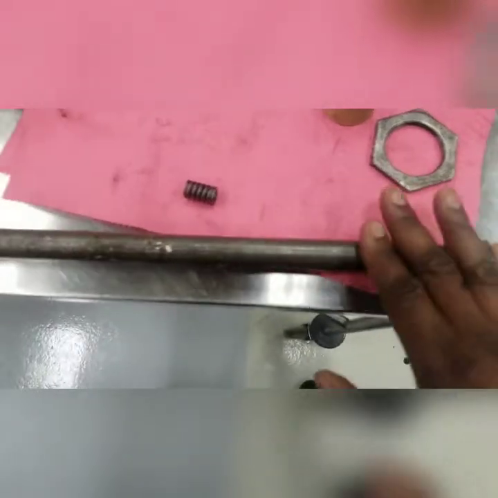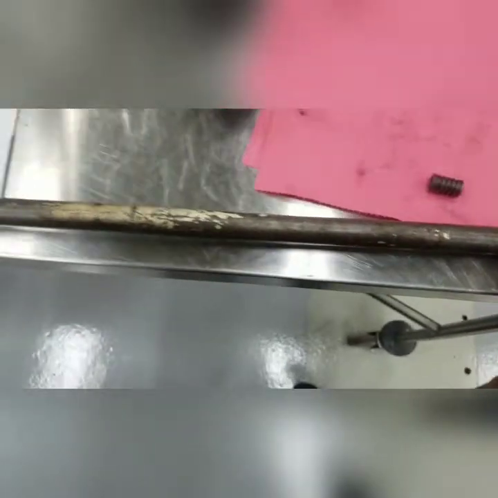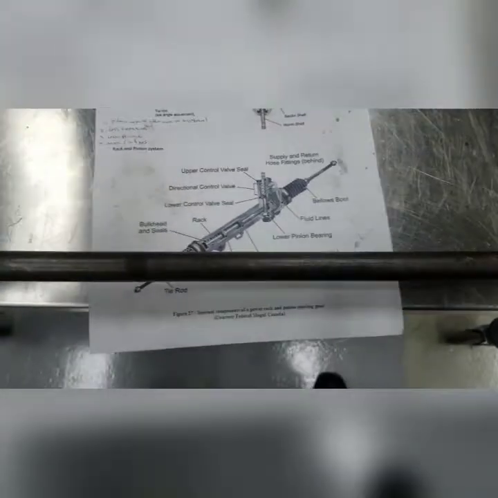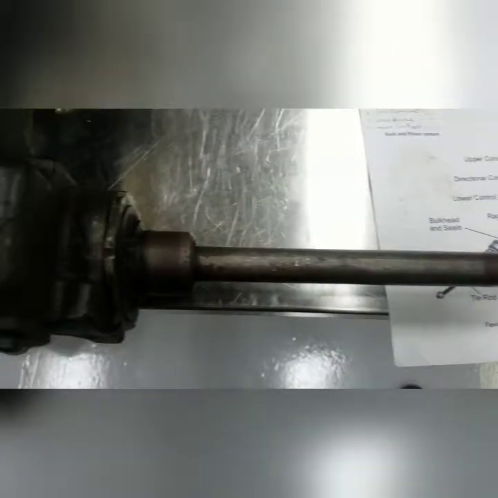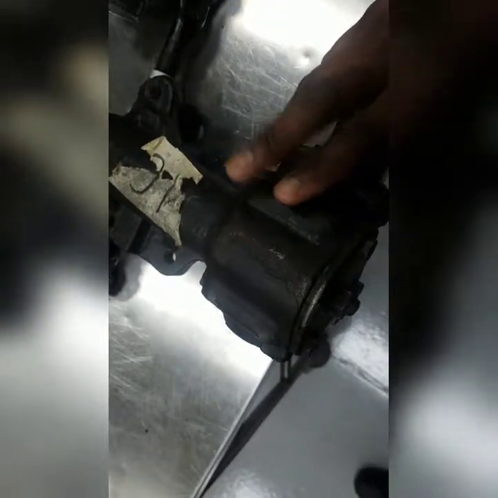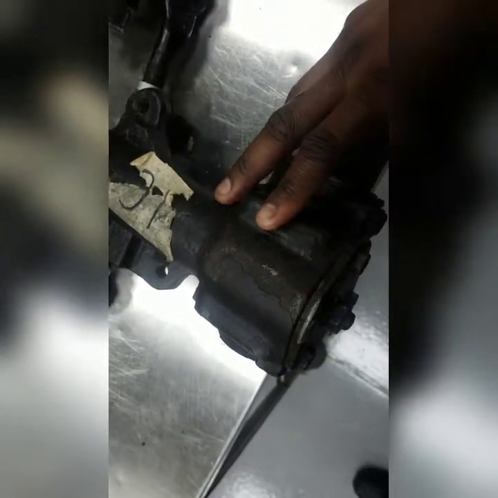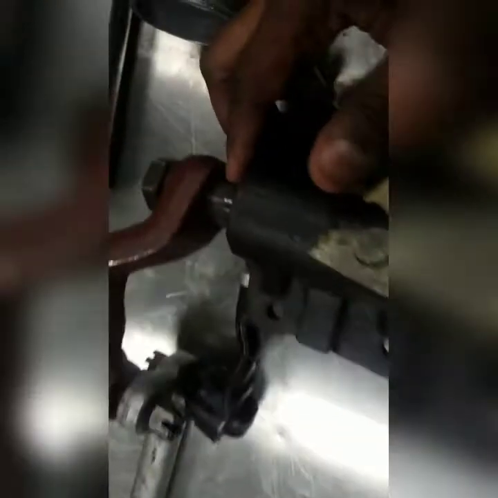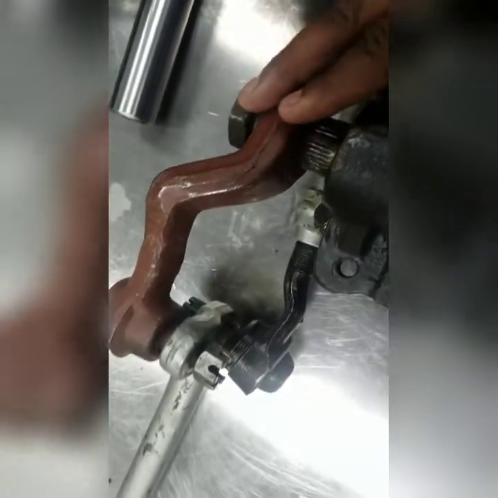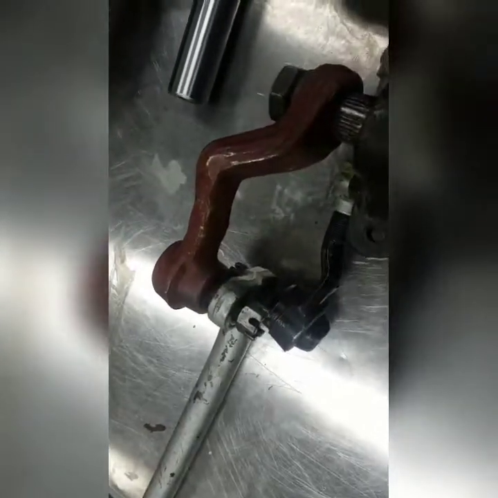Next system we'll be looking at is the parallelogram system, or the recirculating ball system. The first part, of course, is your steering column, and this part here would be connected to the steering wheel, and this would give you control over how much the tires moved. Next part here is your steering box, gearbox. It has a recirculating ball in it, and this shaft with a pinion that's connected to your pitman arm.